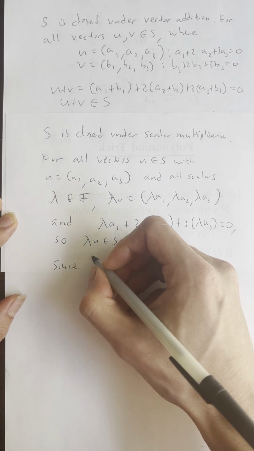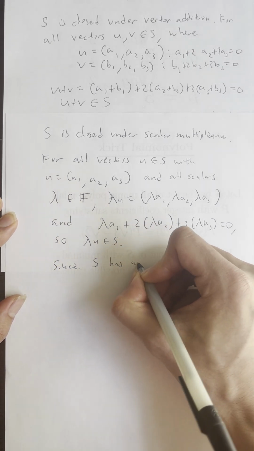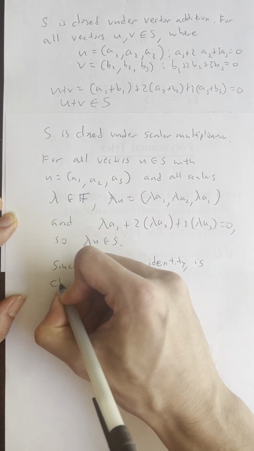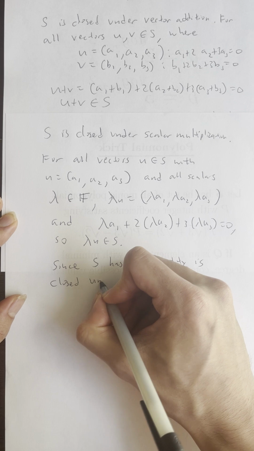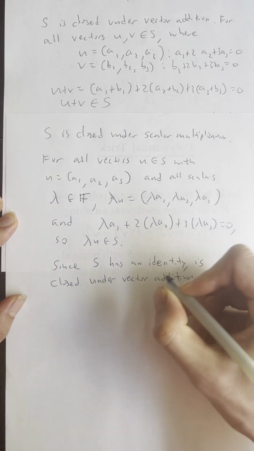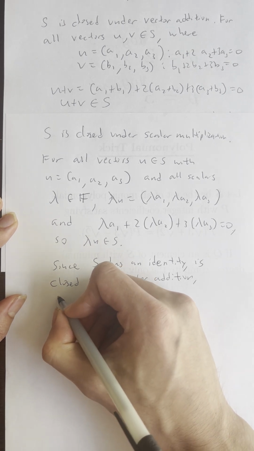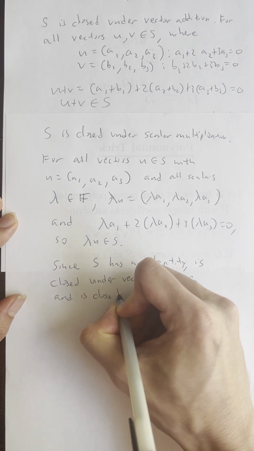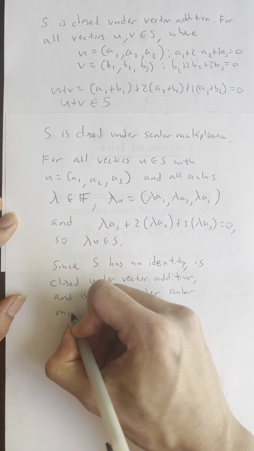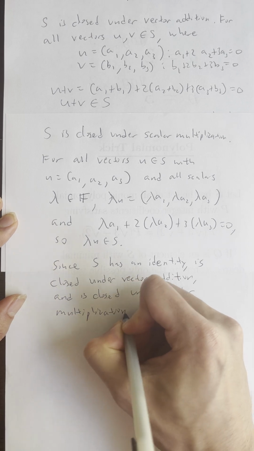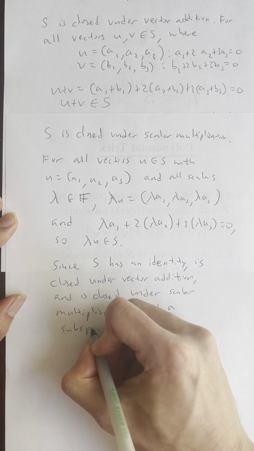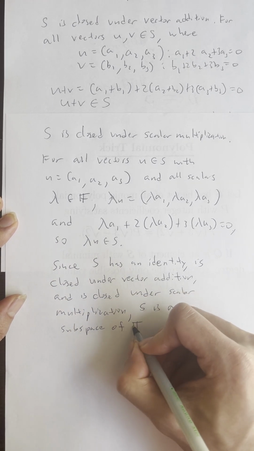Since S has an identity, is closed under vector addition and is closed under scalar multiplication, S is a subspace of F cubed.